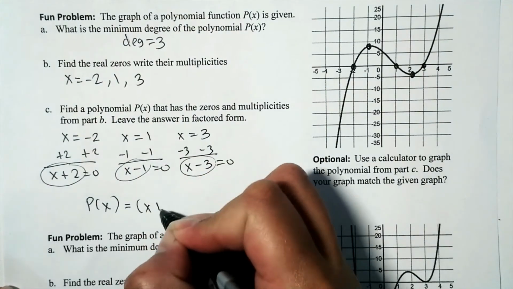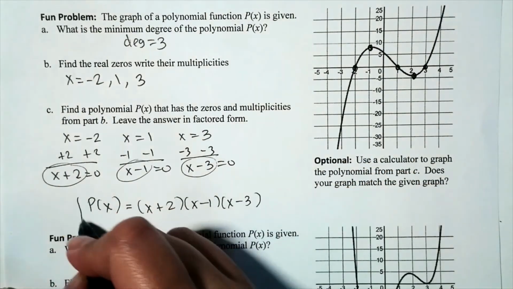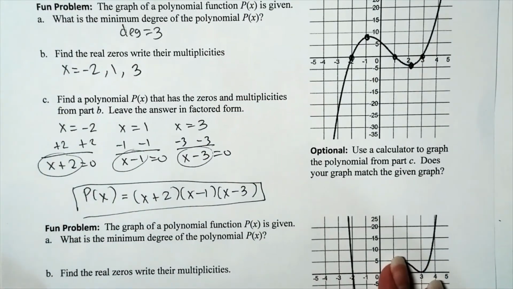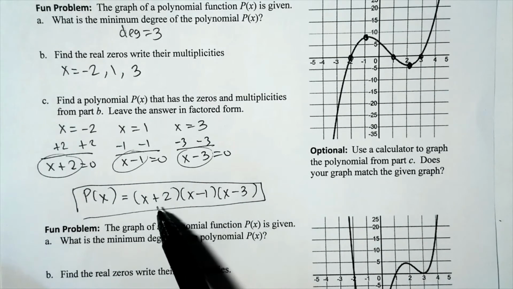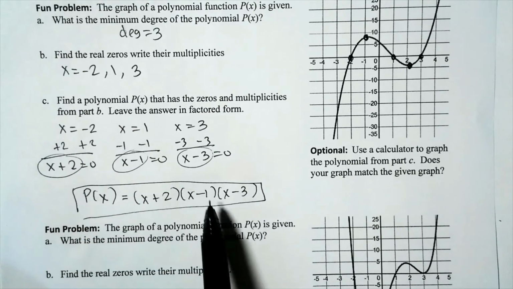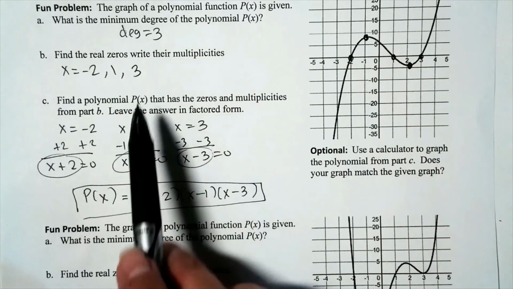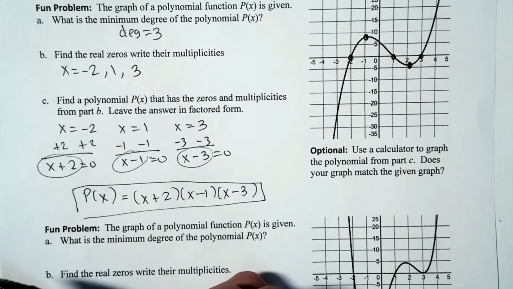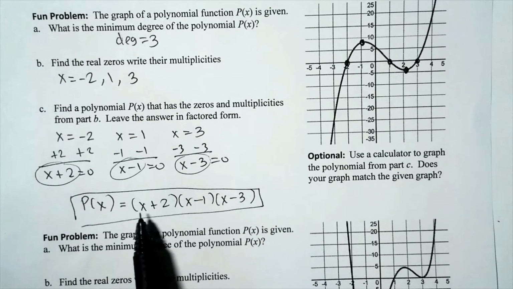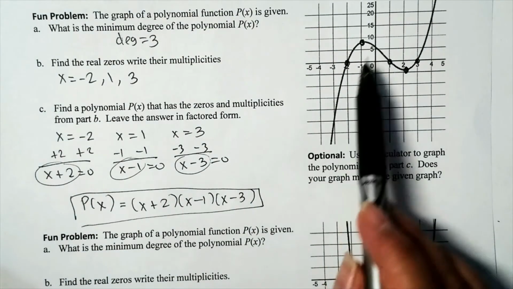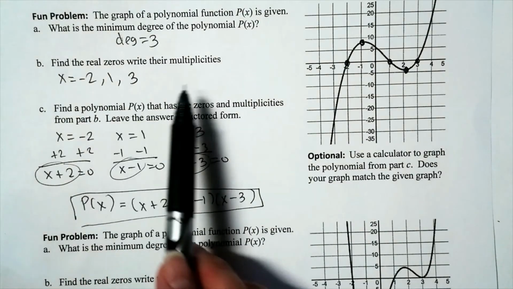So we have x plus 2 times x minus 1 times x minus 3, and you need to trust yourself. In case you're having a moment, just ask yourself, if this was the question, what would be the zeros? Oh, this leads to a zero of -2. This leads to a zero of +1. This leads to a zero of 3. Okay, so we nailed it. Now, if you would like to check your answer, go ahead. We're not going to do it though. You can graph it and see if it looks like this. Do we have these zeros at -2, 1, and 3?